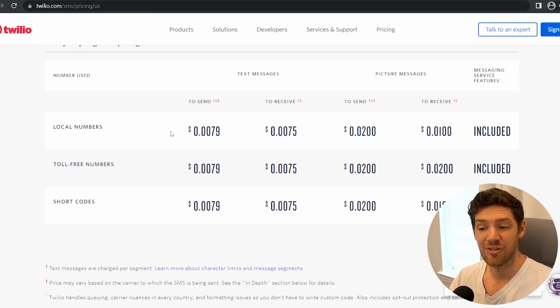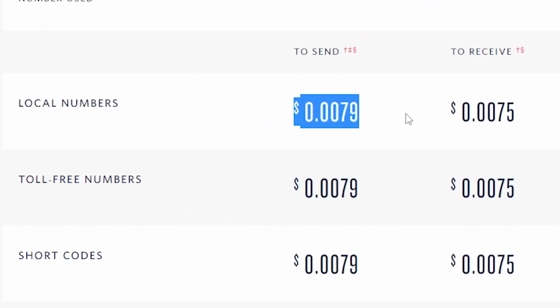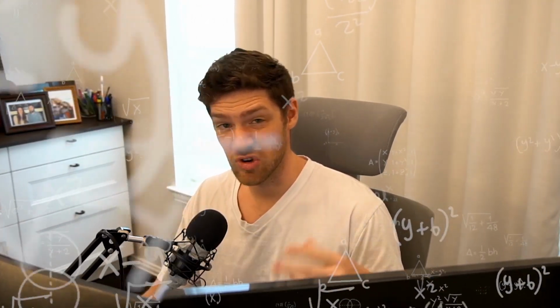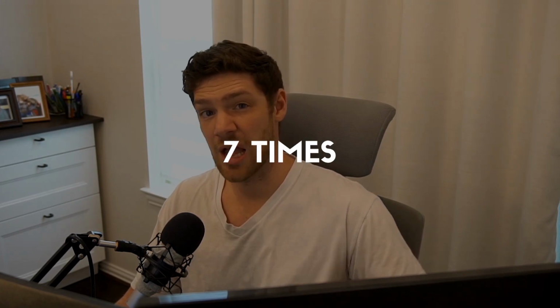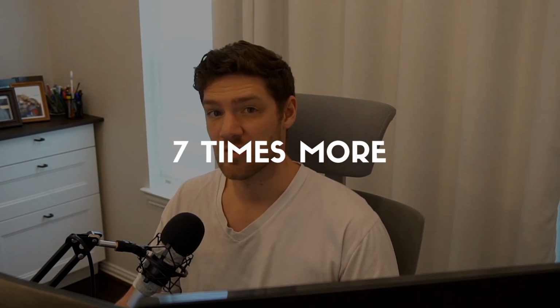And on the pay-as-you-go, we can send texts for 1/8 of a cent. So 1/8 of a cent and then charge 6 cents, that's like a 7x markup. So we're charging 7 times more than what it costs to actually fulfill.